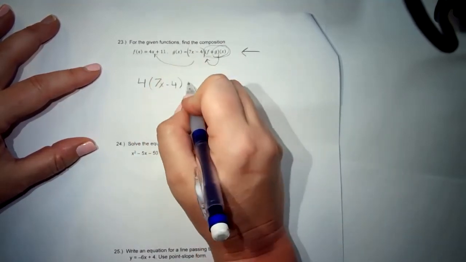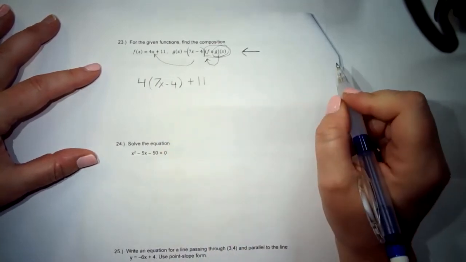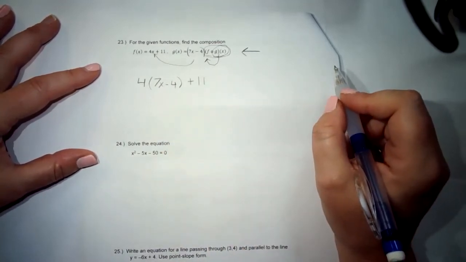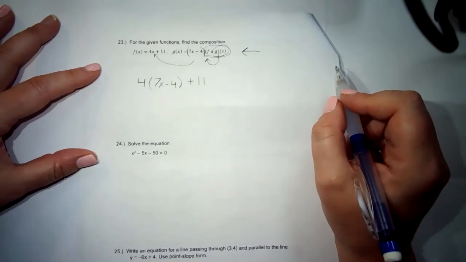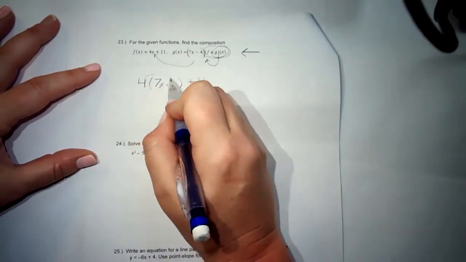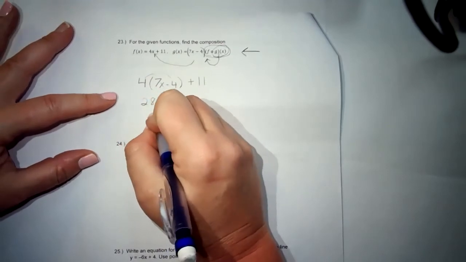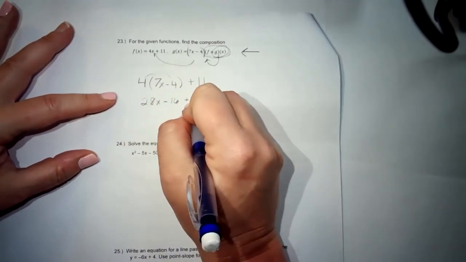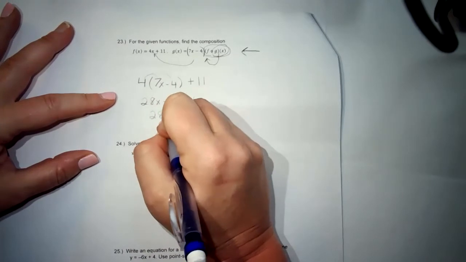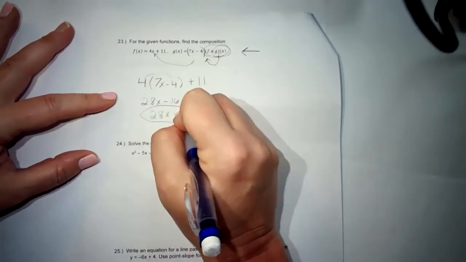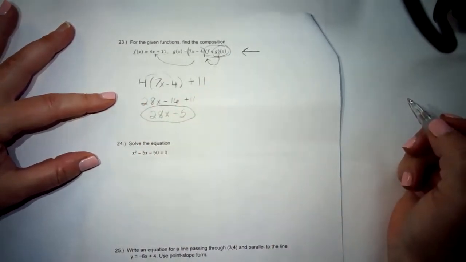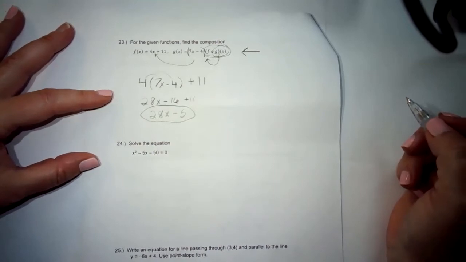And then I still have a plus 11. Everybody okay with that? Remember that little guy? Put him right on in there. Now we just got to clean him up. So I'm going to distribute. I get 28x minus 16 plus 11. That's 28x minus 5. And that's my answer. Okay.